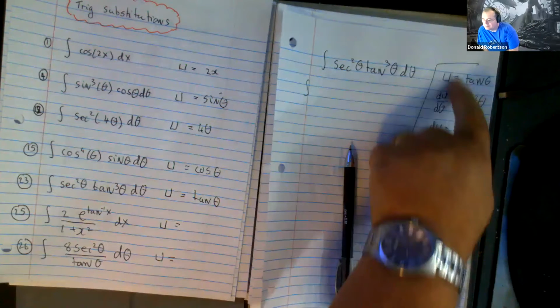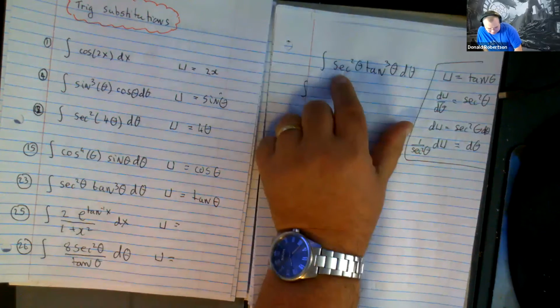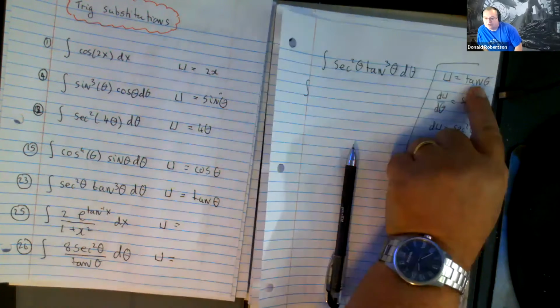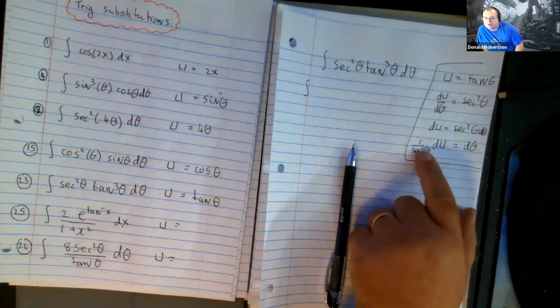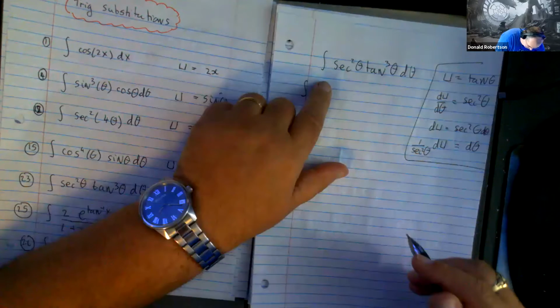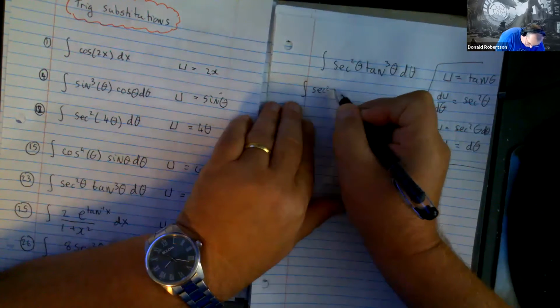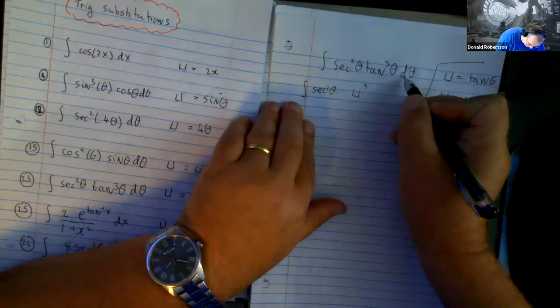You lost signal? Okay, so we had this fella. Here is the u sub I'm going to use. And eventually we find out what d theta is, which is this. So we now go into substitution stage. I'm going to write secant squared theta. Tan cubed theta becomes u cubed, and d theta becomes this guy.